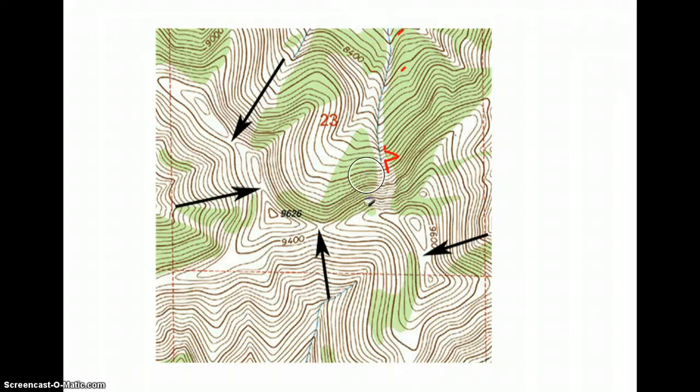The other way, again, that we could determine this is by looking at the elevations. So over here, I'm seeing 9,600. Okay, so these elevations are in the 9,000s. And over here, I'm seeing 8,400. So I know that water cannot flow uphill. So the water's got to be starting up here by the 9,000s, flowing down towards the 8,000s.